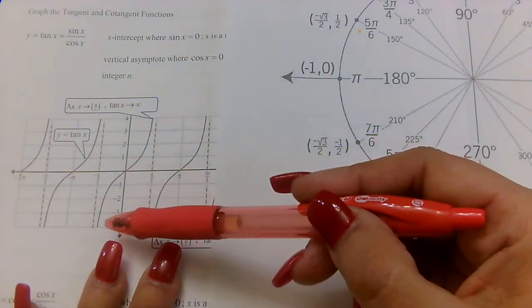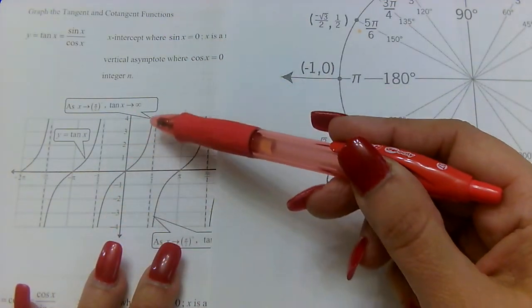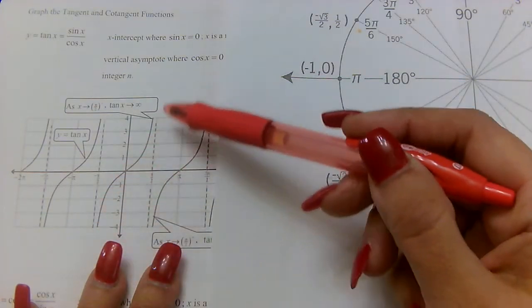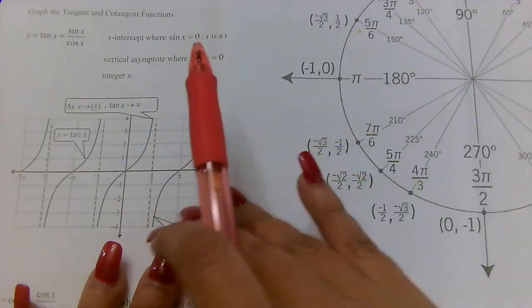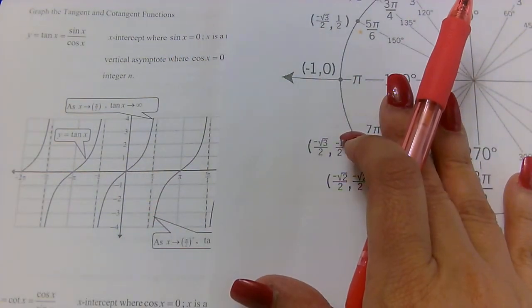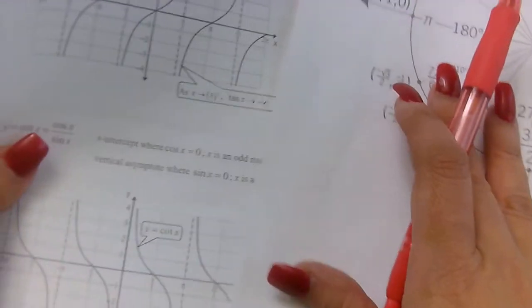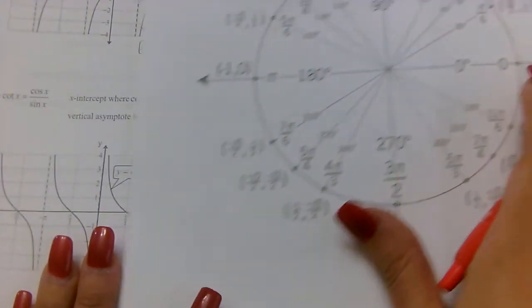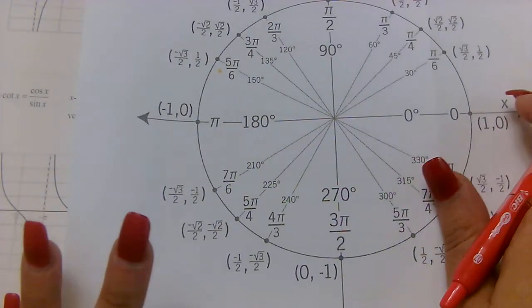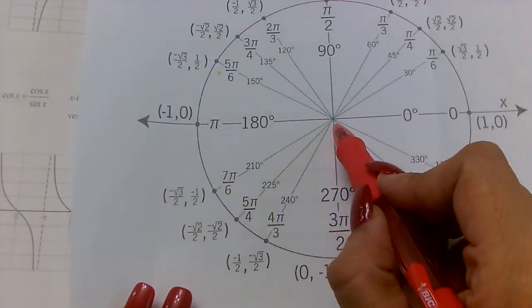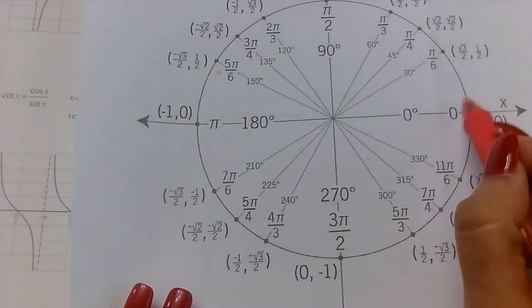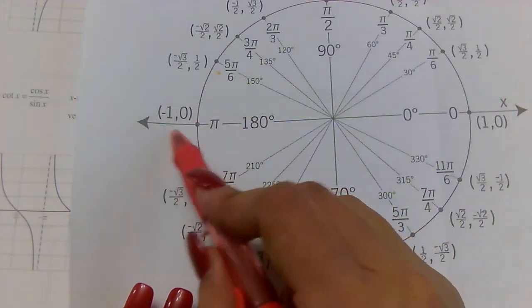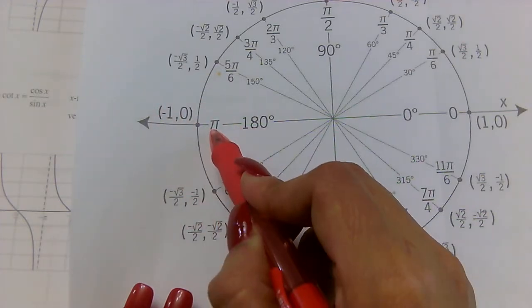Let's go ahead and look at our range. When we're looking at our range, y could be any real number. So that's another difference between the other 4 trig functions and these trig functions for tangent and cotangent. Alright, let's go ahead and look at cotangent now. Now, cotangent is x over y. So when I'm looking at cotangent of 0, I'm looking at 1 over 0. Well, here, cotangent is going to be undefined, which means cotangent will also be undefined at pi. Okay?